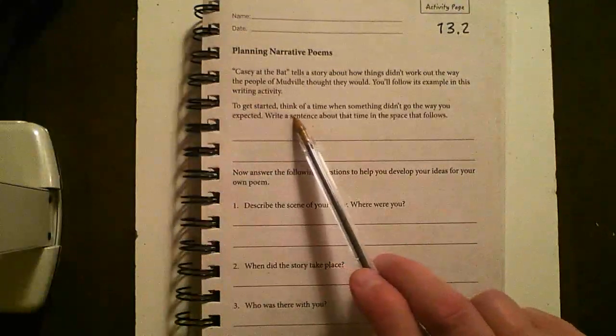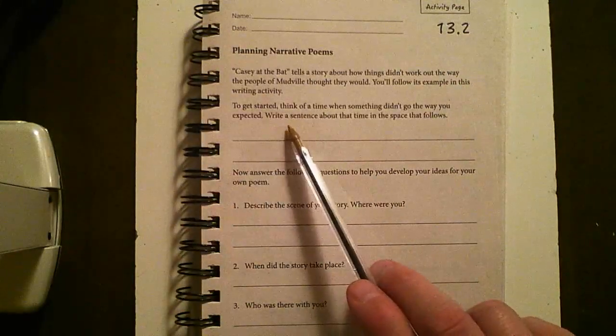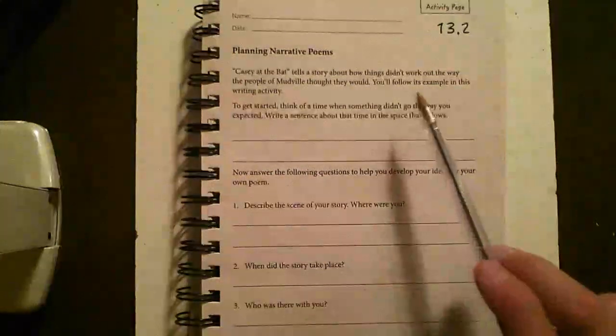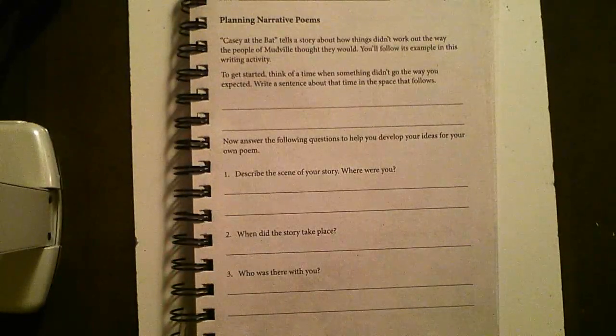To get started, think of a time when something didn't go the way you expected. Write a sentence about that time in the space that follows. Okay, then this is going to require you to do some thinking. Think about something. Maybe you were getting excited for it. You were looking forward to something happening, and then it just didn't go the way you planned. All right, it didn't turn out the way you hoped it would.